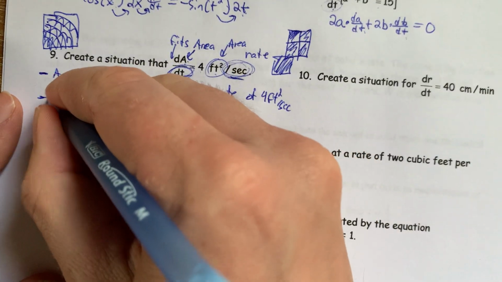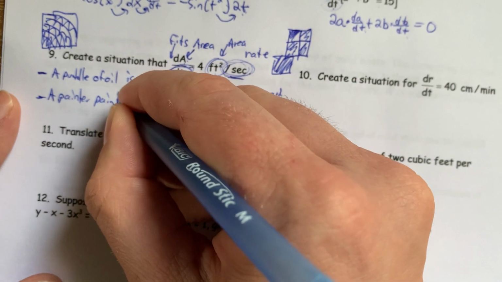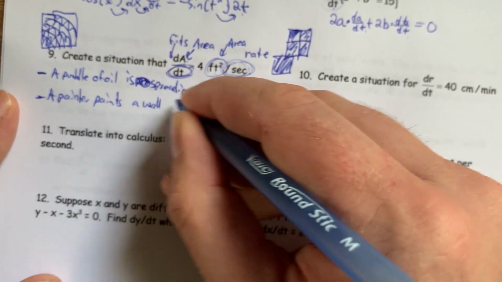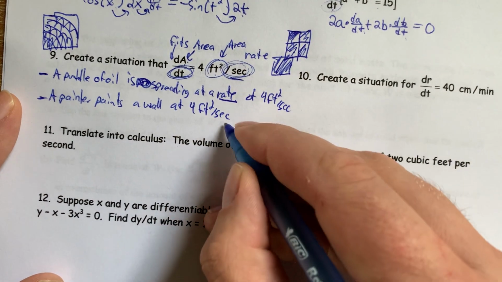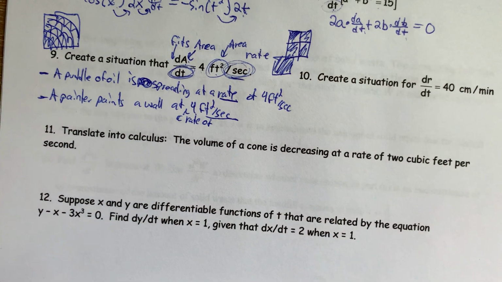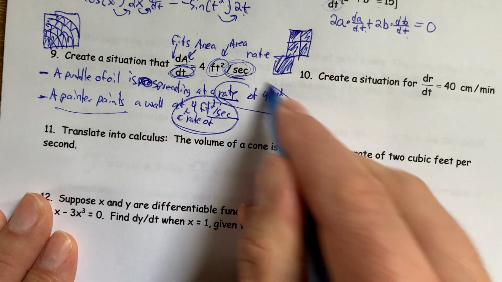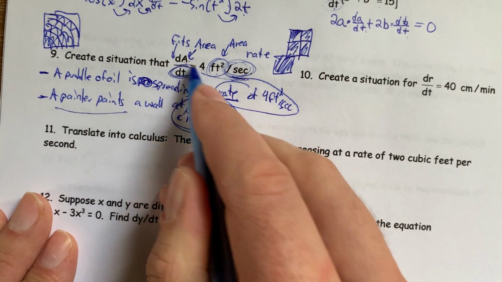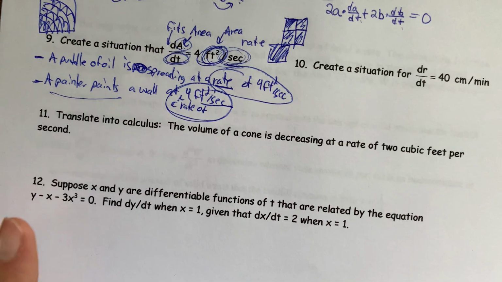Could be something like a painter paints a wall at 4 feet squared per second. This is a rate. I should probably say at a rate of. And there are other things that could make the area of something expanding. We'll get to more examples later, but hopefully we see that there is this rate that area is changing. We could tell it's area because of the units, 4 feet squared per second, okay?